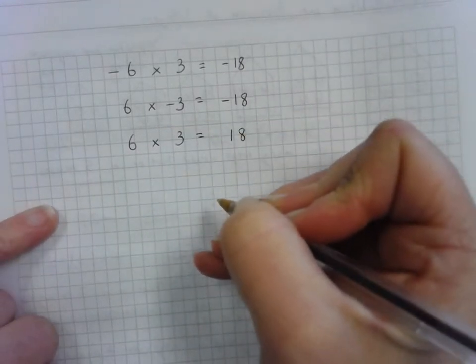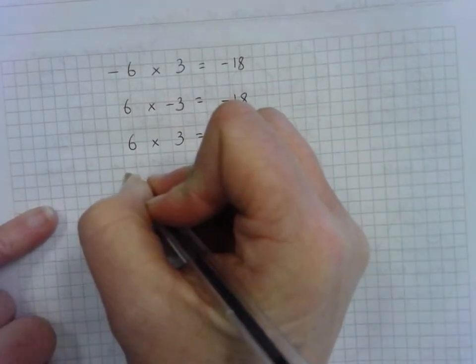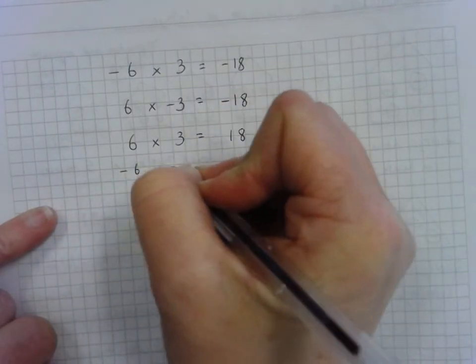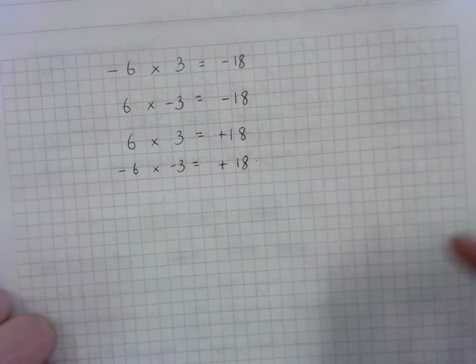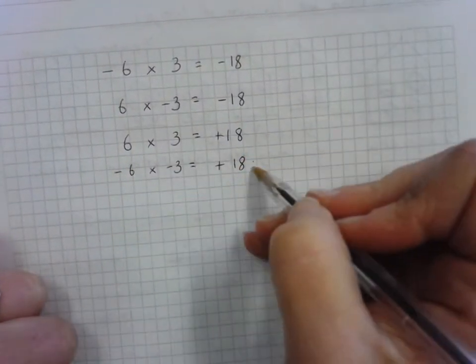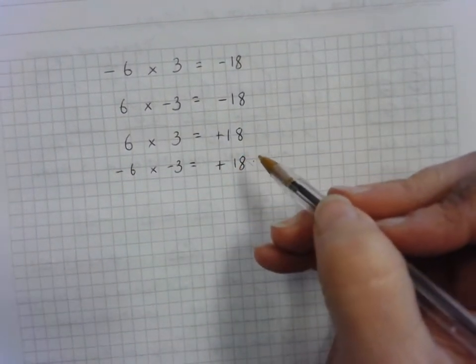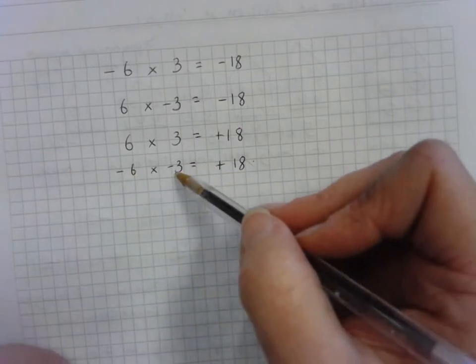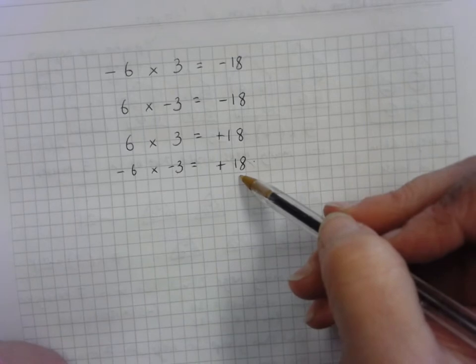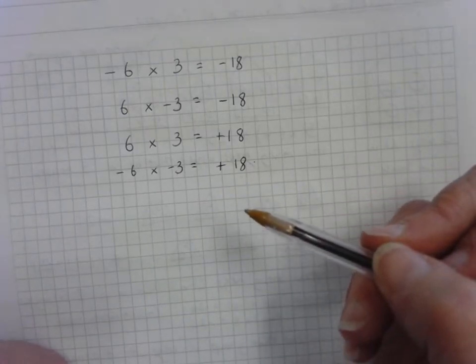And here's the weird one now, okay? Negative 6 times negative 3 is positive 18. Now this is the really weird one, and we just have to learn this, I'm afraid. If we multiply one negative by another negative, we get 18 positives. Now, so what do the rules say?